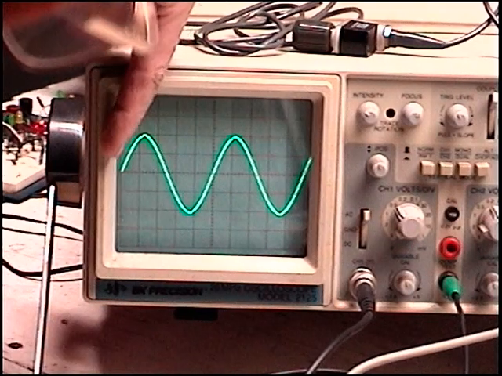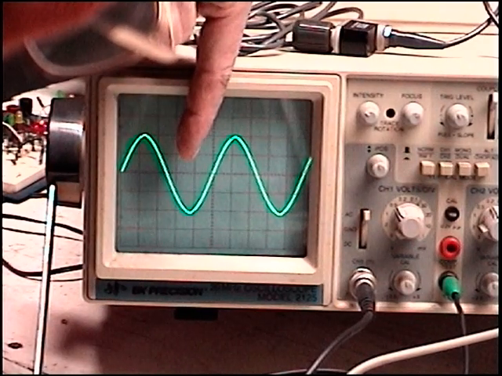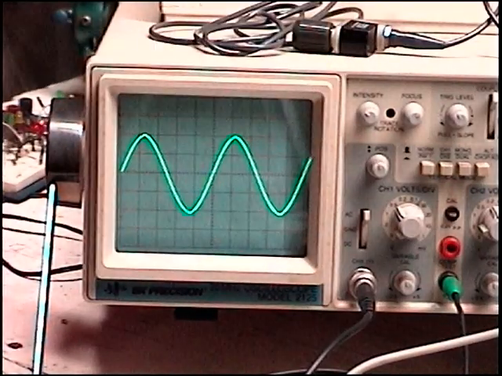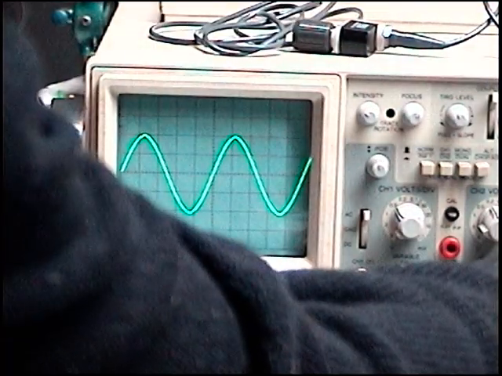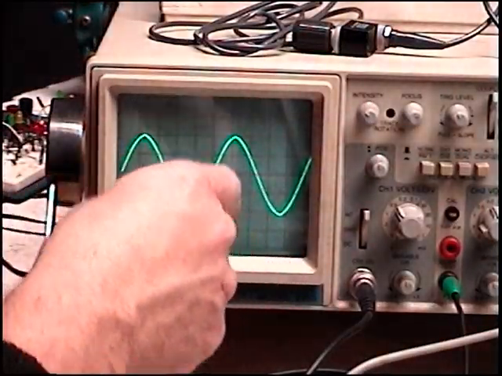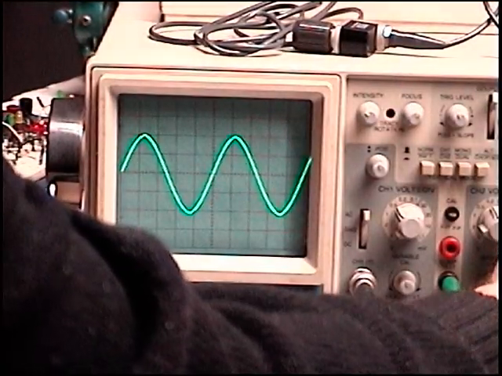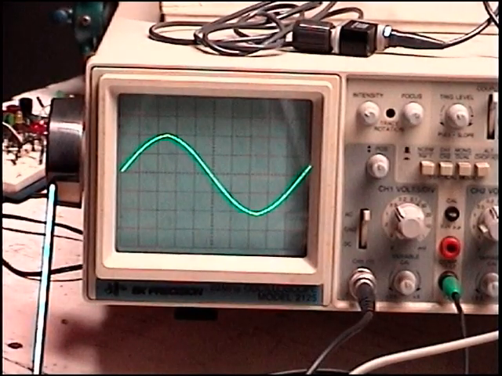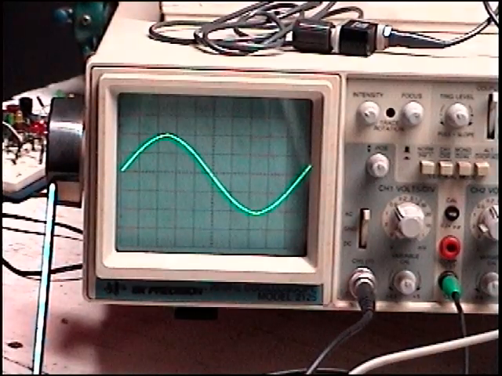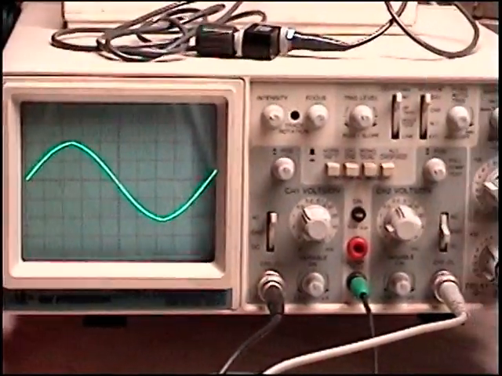So I've got 2 cycles. If I crank the time base up to 0.1 milliseconds, we should just see 1 cycle. Let's see if I got it right. Very nice. There's your time base.